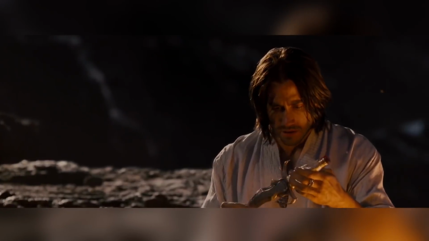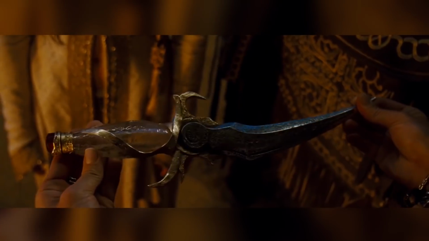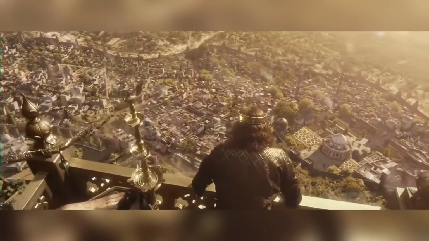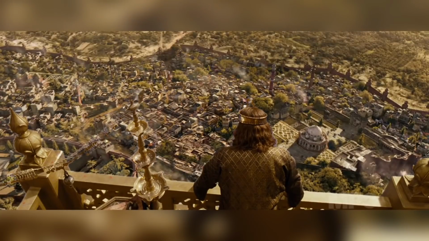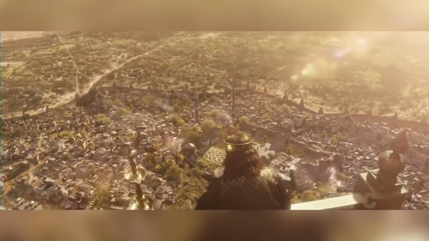Double Negative, Framestore, MPC, and Cinesite all provided VFX for this film, and although each company was tasked with their own specific shots, there was a certain amount of overlap.